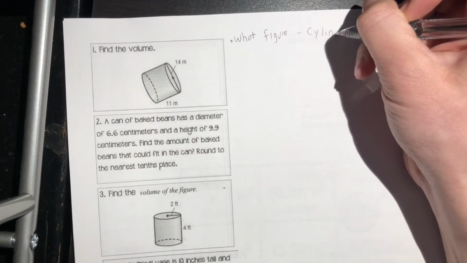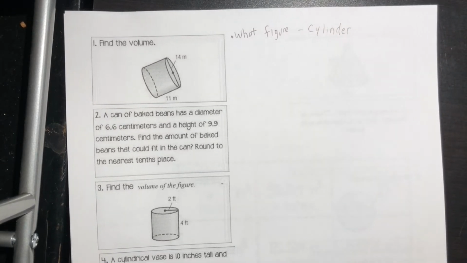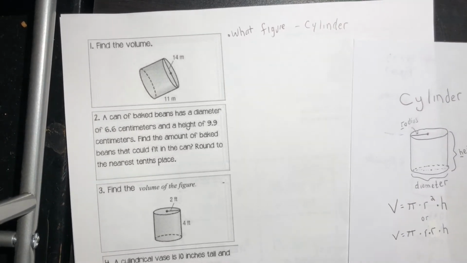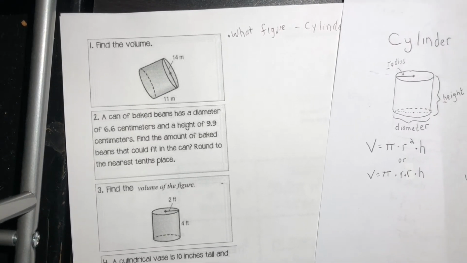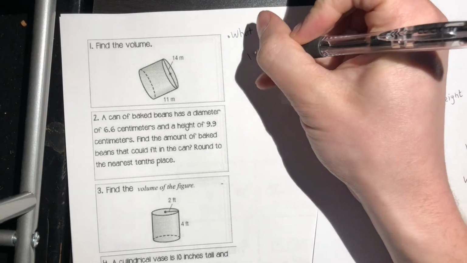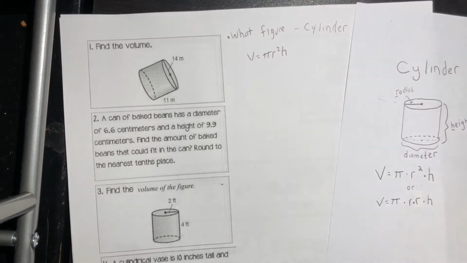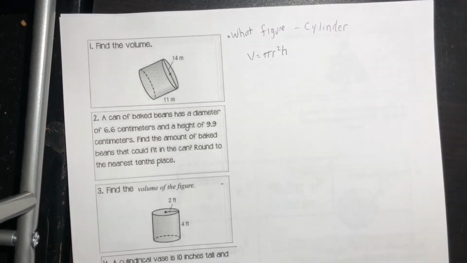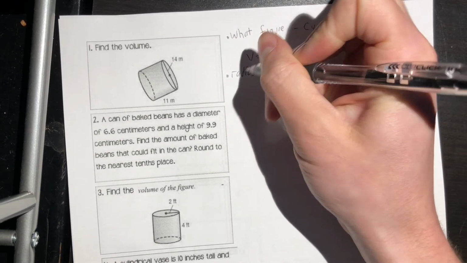So I want to make sure I actually know what my cylinder formula is. I'm going to take out the notes I had in my very first video, and there's formula sheets for you. The cylinder volume formula is pi times radius squared times height. So that means I need to ask myself, what is the radius? And what is the height?